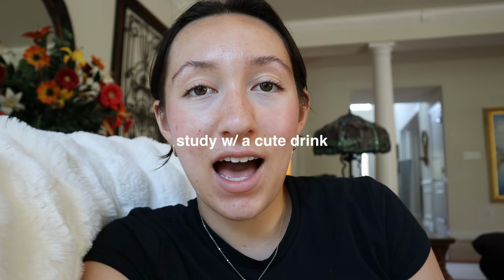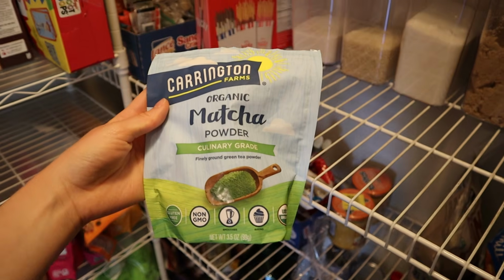Part of romanticizing studying is making it more appealing, more fun. We're gonna go make a matcha right now because I love making my own drinks. I kind of alternate between matcha and coffee and it's so good. So let's go ahead and make a matcha.